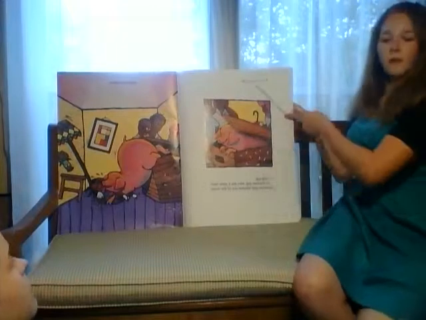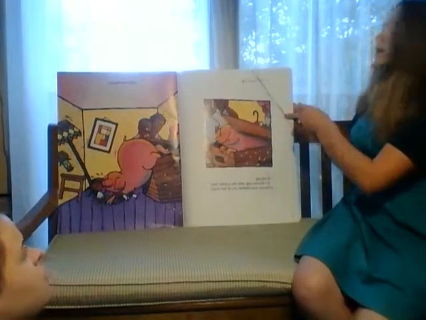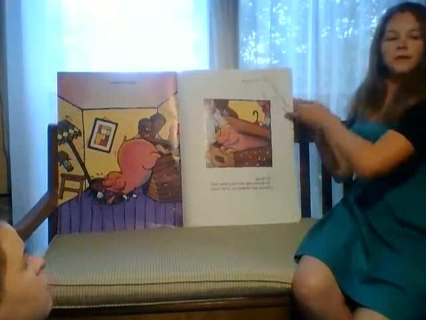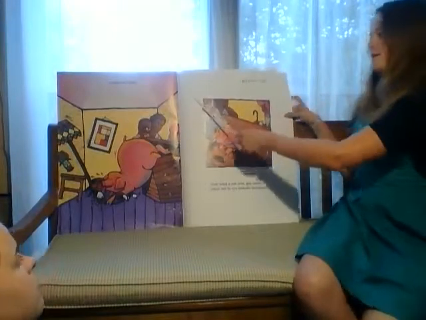So we have different words on a page. We always read the top word first. We always read top to bottom, left to right.